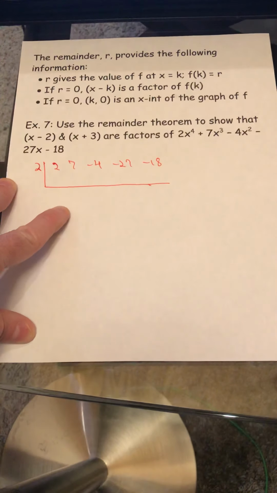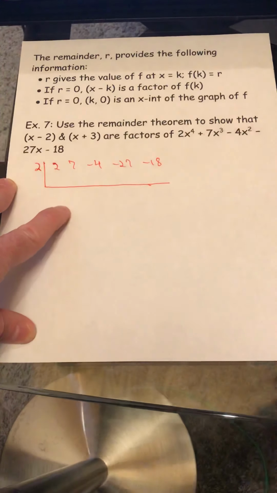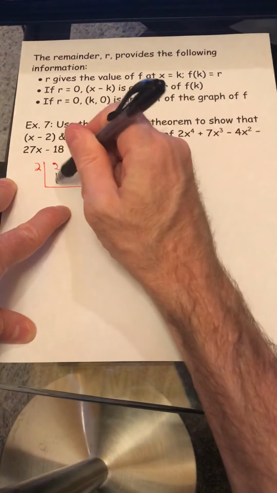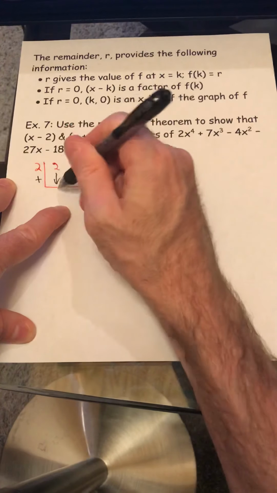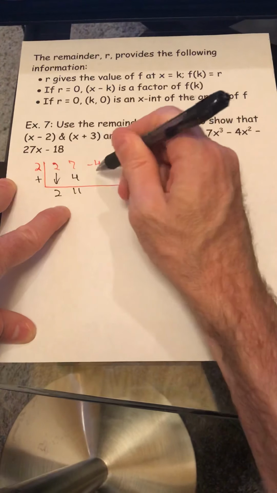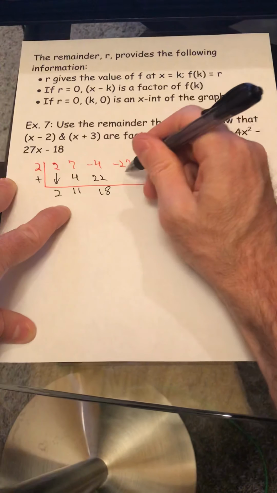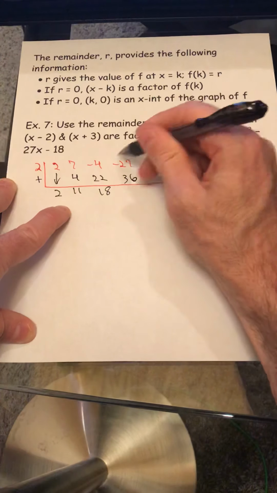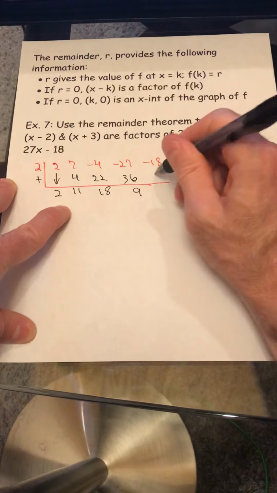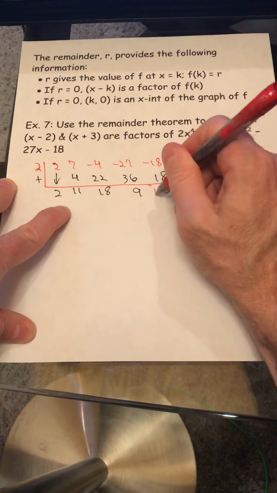One thing that you'll notice, there is a reason I am definitely not just plugging 2 in. So bring down the 2, 2 times 2 is 4, add to get 11, 11 times 2 is 22, 18 times 2 is 36. We add there, you get 9, positive 18. Our remainder is in fact 0.